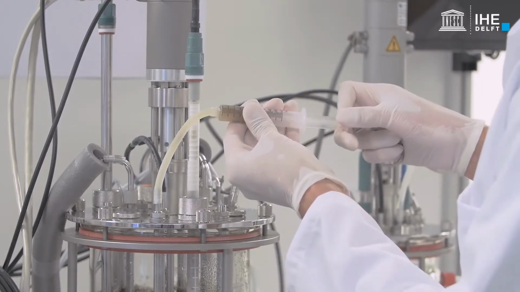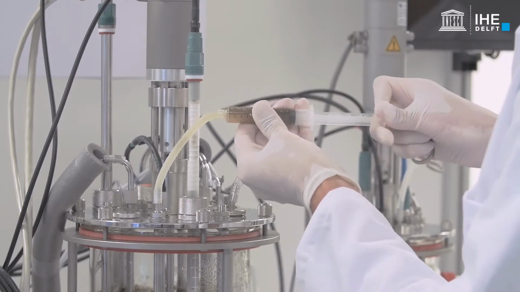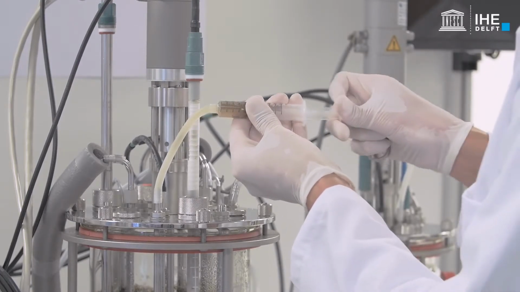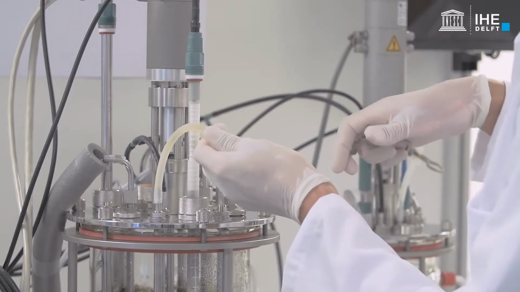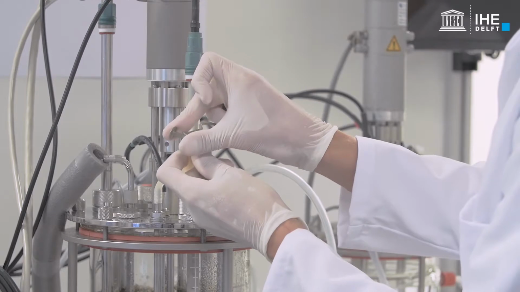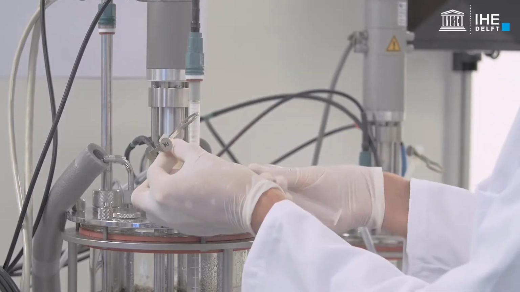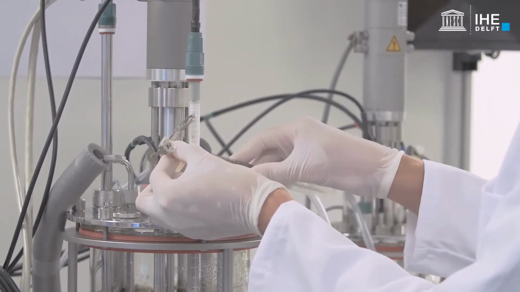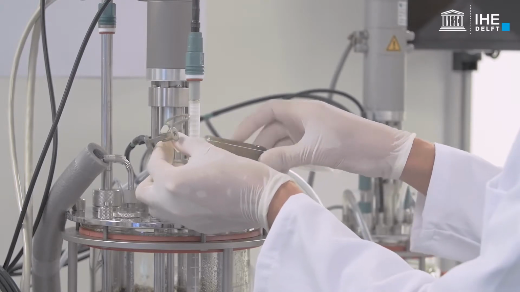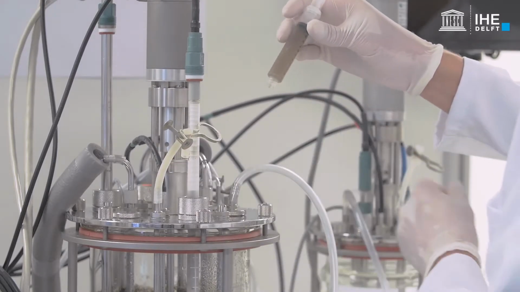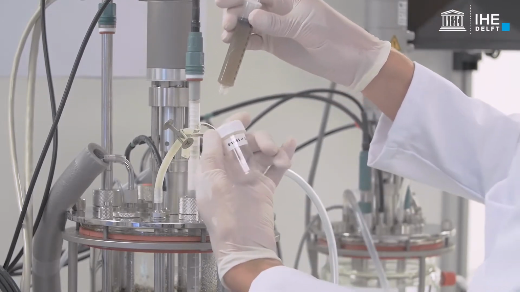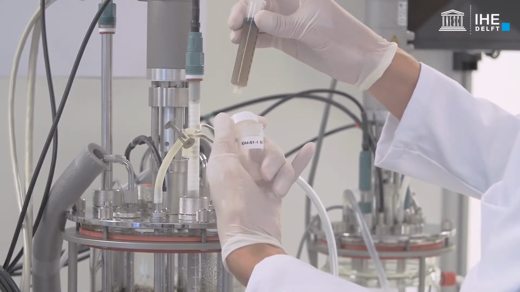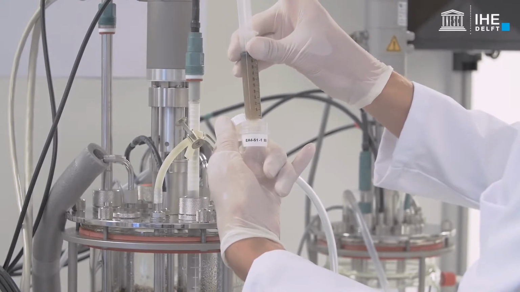Usually, the samples are taken in triplicate due to the relatively high error of the analytical techniques. The volume of the samples for the determination of the concentration of solids can be poured in plastic cups.